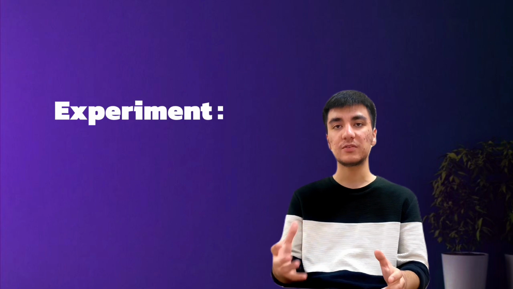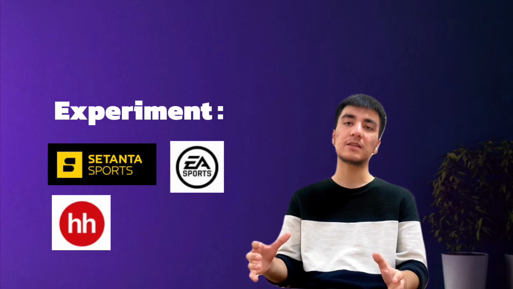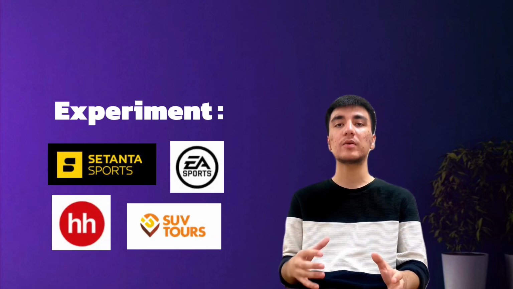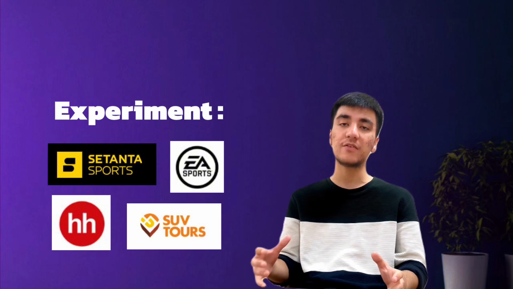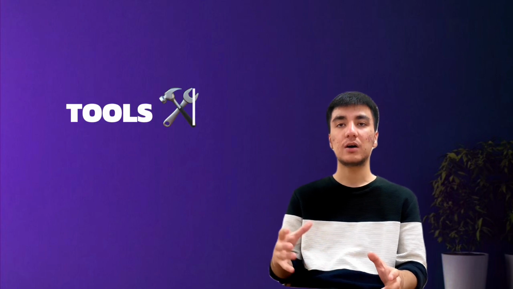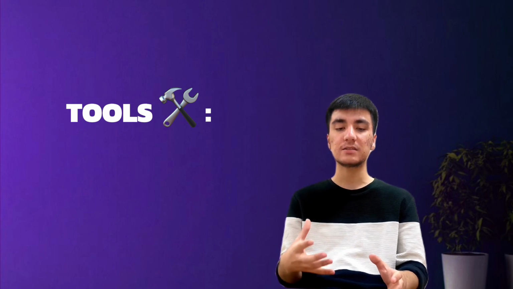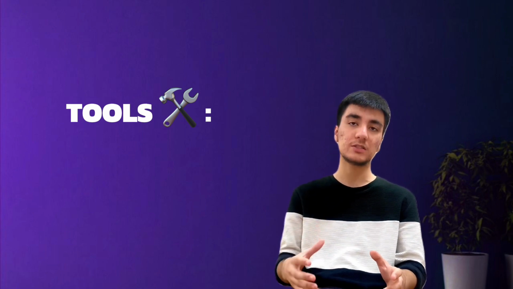In our pursuit of enhancing the web accessibility for users with disabilities, we conducted a comprehensive evaluation process of 4 different websites: EA Sports, Setanta Sport, Headhunter KZ, and Software.kz, covering different aspects of our life, such as gaming, media, travel, and job. We also employed a diverse array of tools, each offering unique insights into accessibility features and potential improvements.